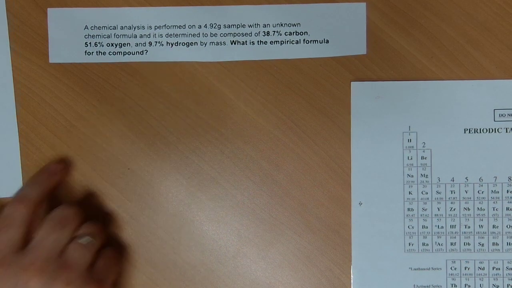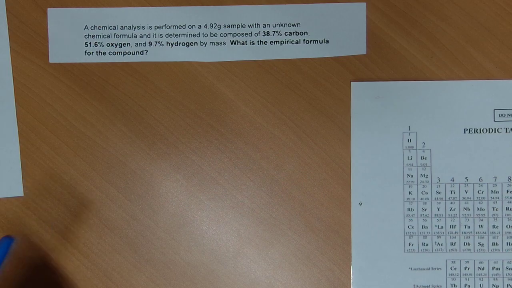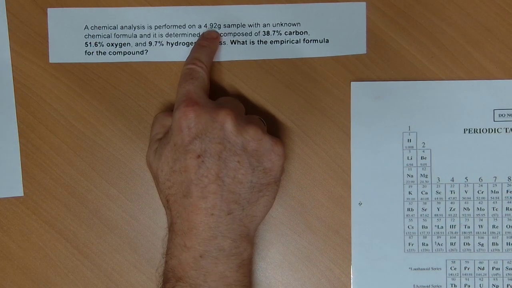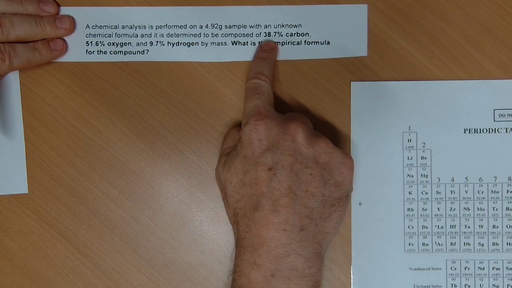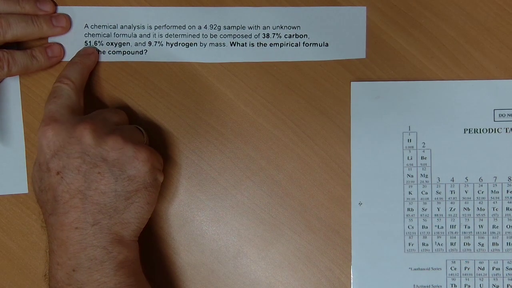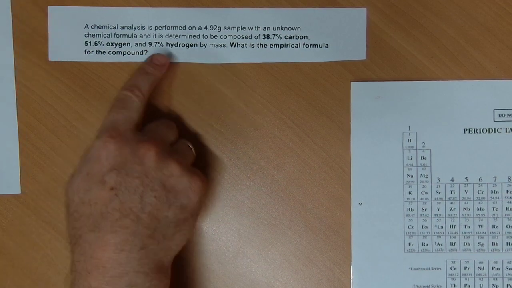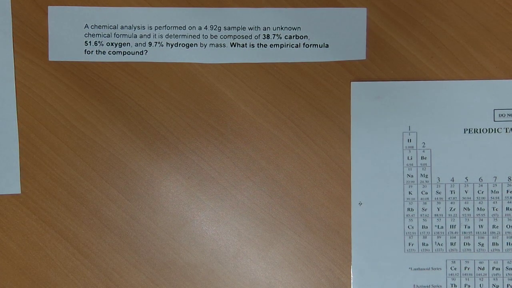So here's another example problem. The only difference between this one and the previous one is that this time I'm given the mass of the sample. You would be totally fine, if your only goal is to find the empirical formula, to still assume 100 grams. And so I would start my problem by saying I have 38 grams of carbon, 51 of oxygen, and 9 and change of hydrogen.